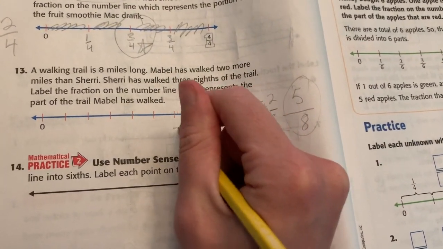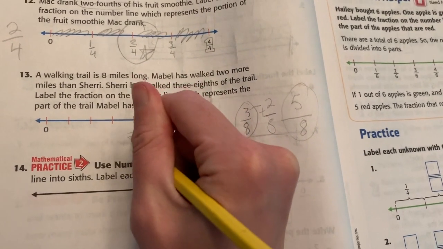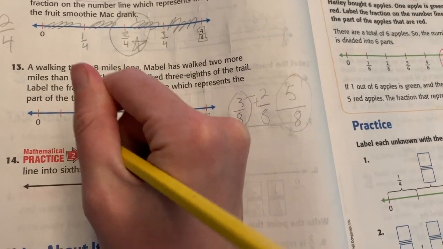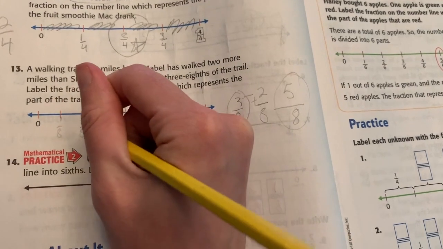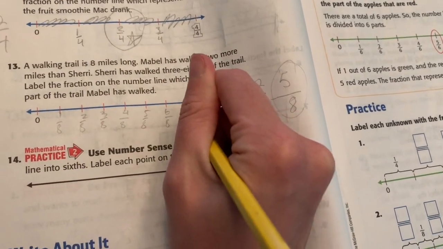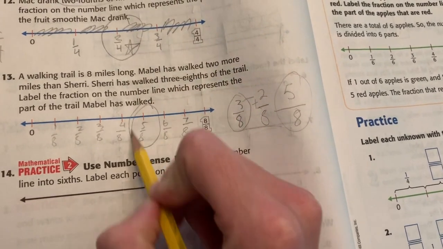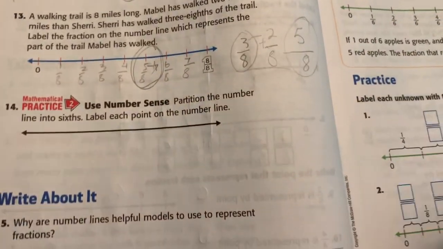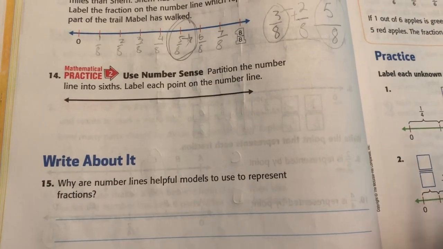Label all of my denominators with 8. That doesn't change. And then I just count up with my numerator, just like I would on any number line. There's 5/8. All right, we're almost done, 2 left.